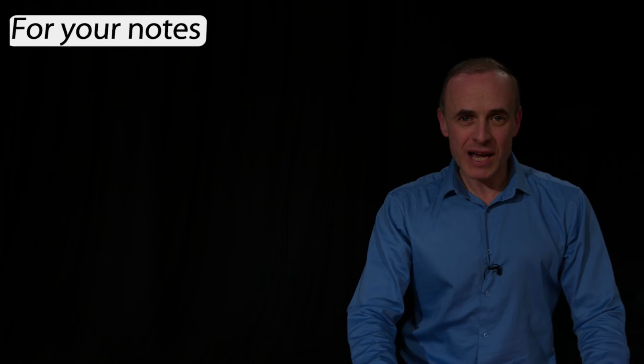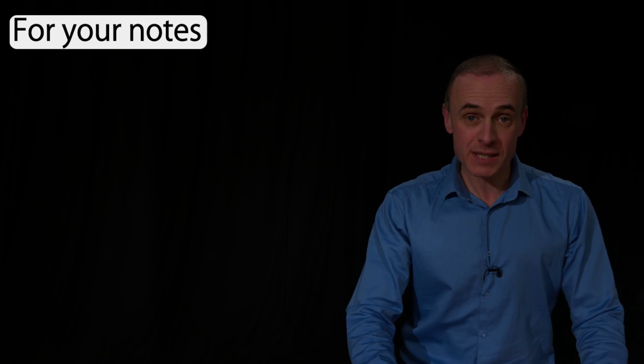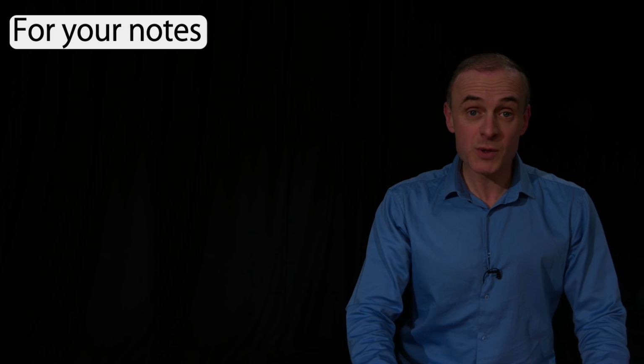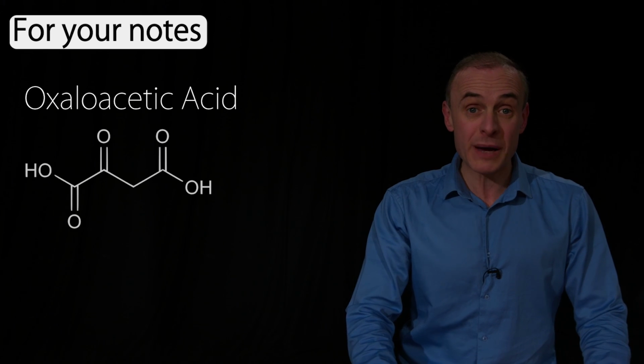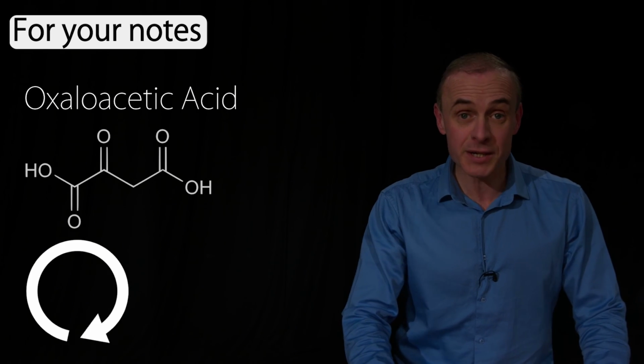Another NAD+ comes along and picks up a hydrogen and becomes NADH. Acetyl coenzyme A joins together with a 4-carbon molecule oxaloacetic acid to form a 6-carbon molecule called citric acid. The citric acid is then oxidized many times, removing carbons to get back to oxaloacetic acid to bring the cycle back to the beginning, making it a cycle.